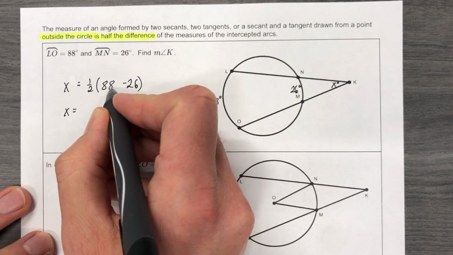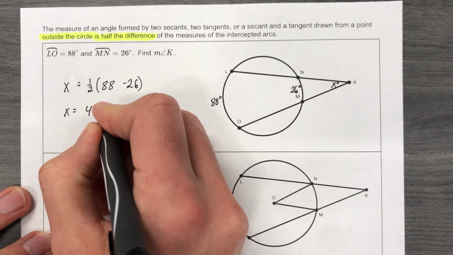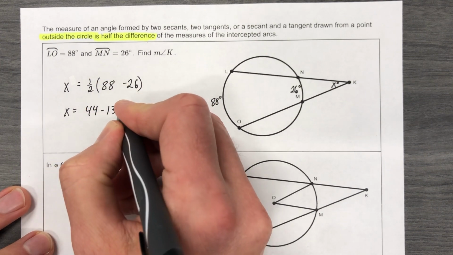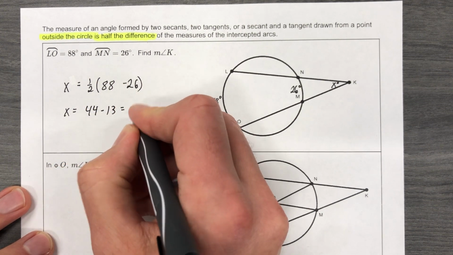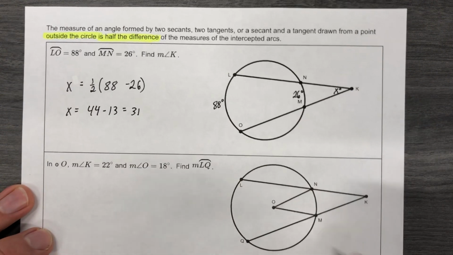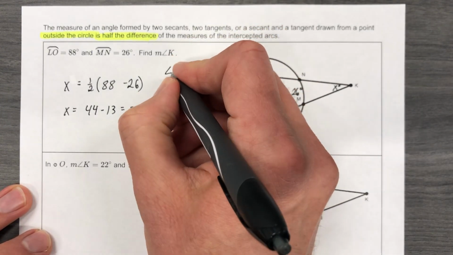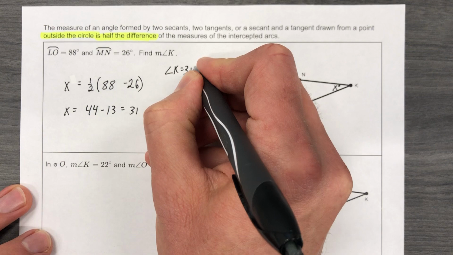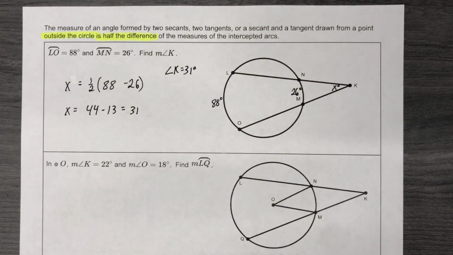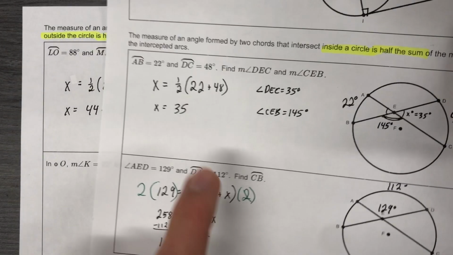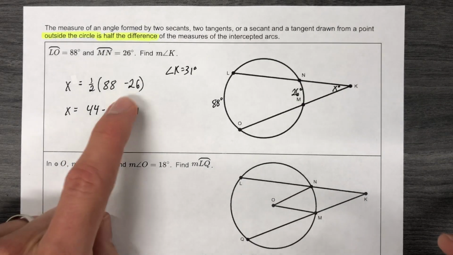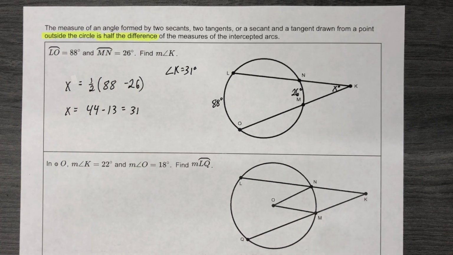So X is equal to one half of 88, that'd be 44, minus one half of 26, which would be 13. And that's going to give me 31. So X is a 31 degree angle, so angle K is 31 degrees. All right, that wasn't so bad. So just to recap, we've dealt with inside, which is half the sum, and now we're dealing with outside, which is half the difference. Really, that's all you need to know.